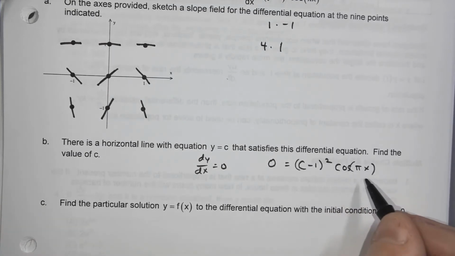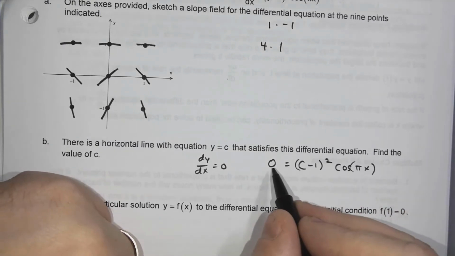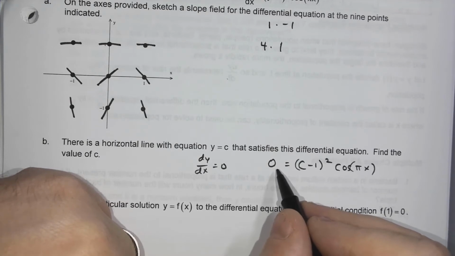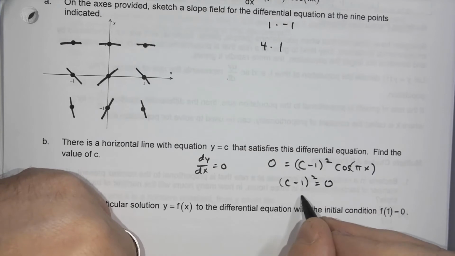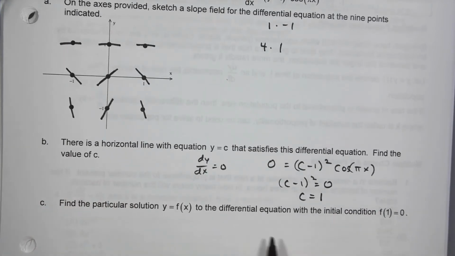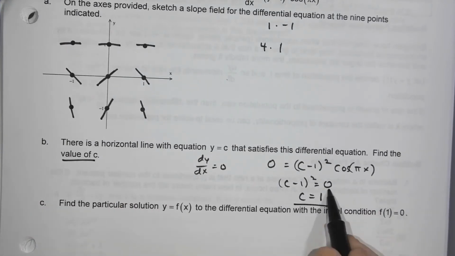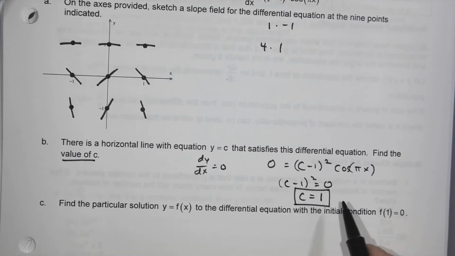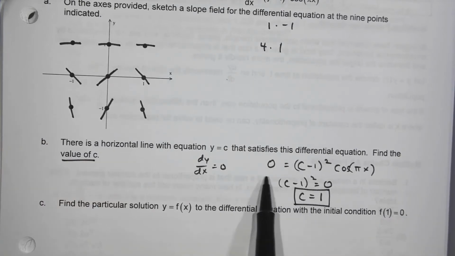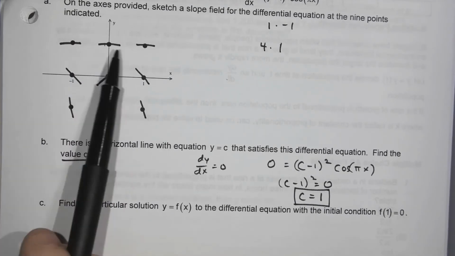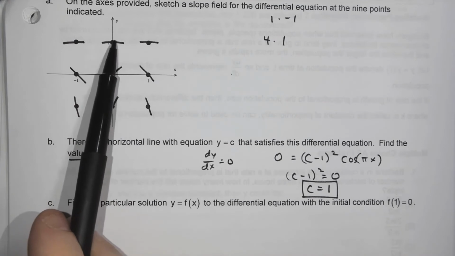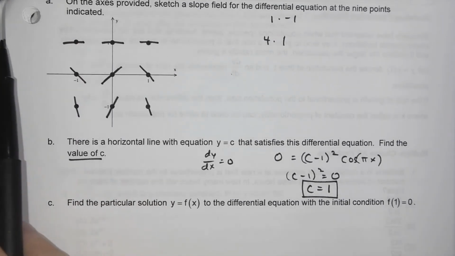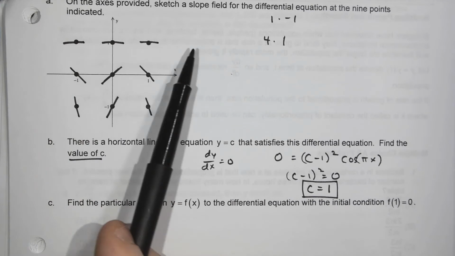Well, cosine of pi x cycles around, so it's going to be many different values. So if this is supposed to always be equal to 0, this would force c minus 1 squared to be equal to 0, which would mean that c equals 1. So c equals 1 is the horizontal line that satisfies the differential equation. Notice also, if we go back up to our slope field, if I were to look at the slope field through 0, 1, you can see that you would get the straight horizontal line, y equals 1.